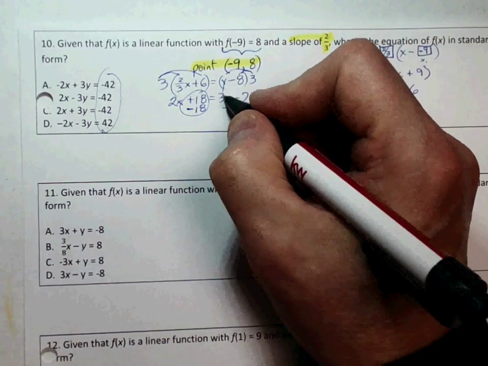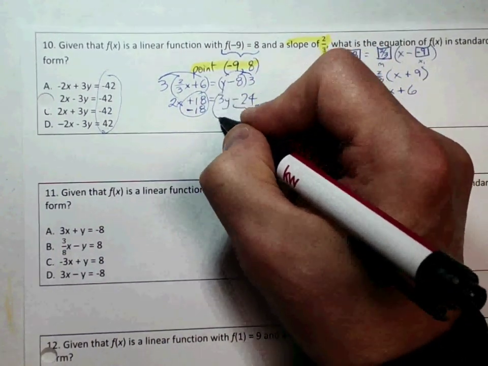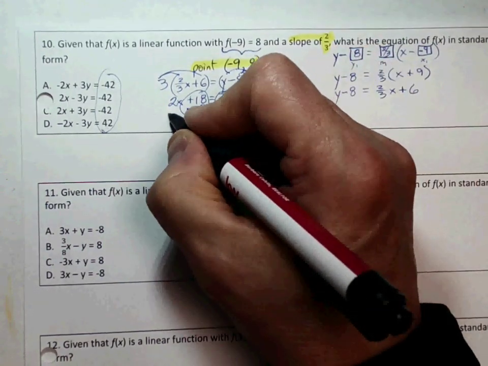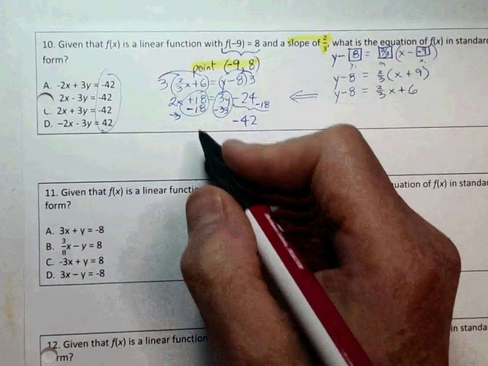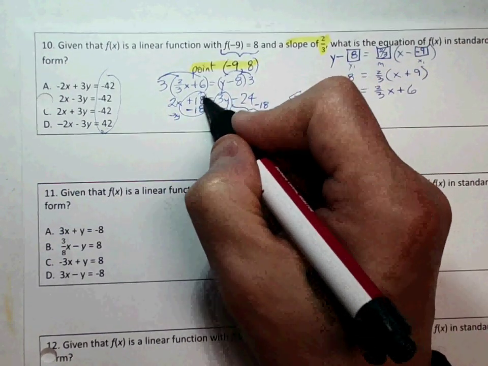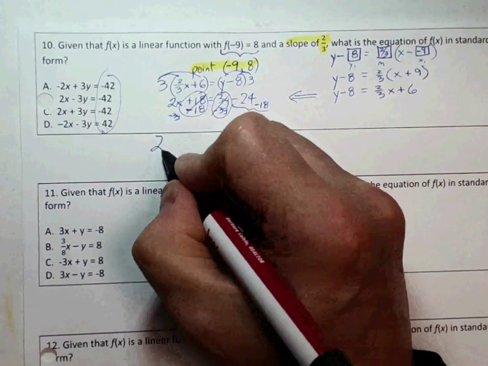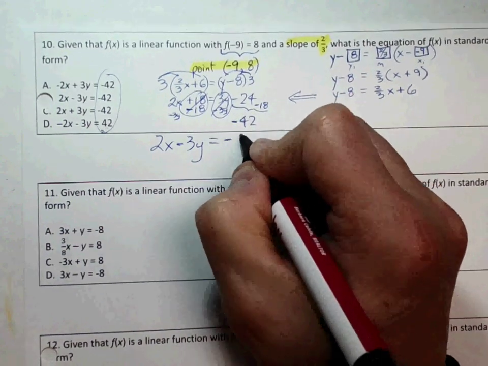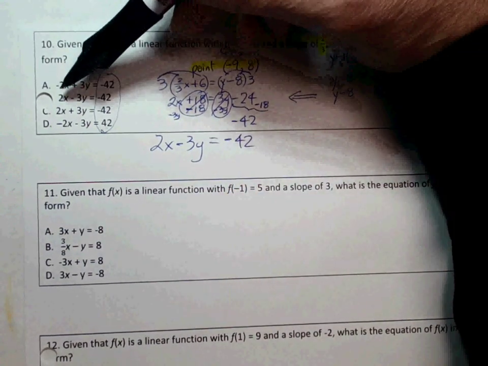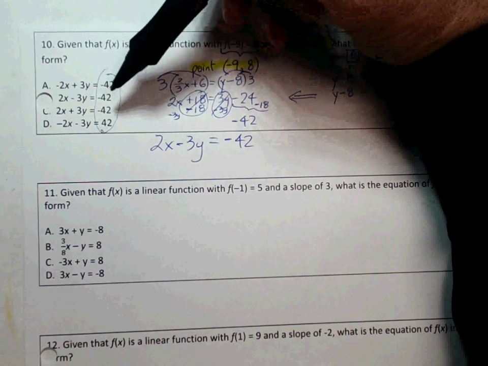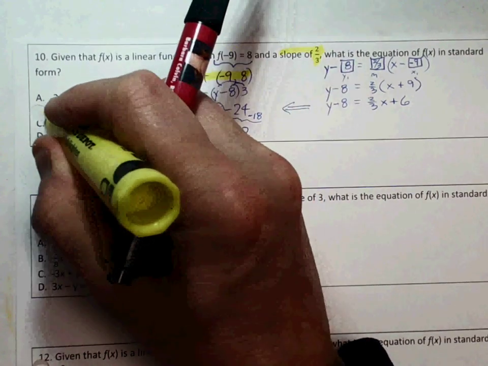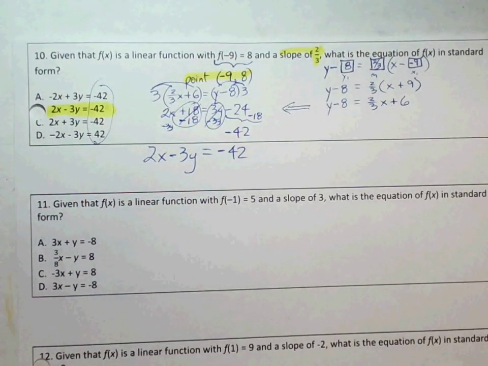Okay, so now let's move the y to the other side. How would I do that? How would I make 3y into a 0? I would subtract 3y. And so I would subtract 3y over here. So now if I clean all this stuff up, these are zeros, so they are going away. I've got 2x minus 3y is equal to a negative 42. 2x minus 3y equals a negative 42. We need to pick B, even though I punched it out with the hole puncher. Answer choice is going to be B.